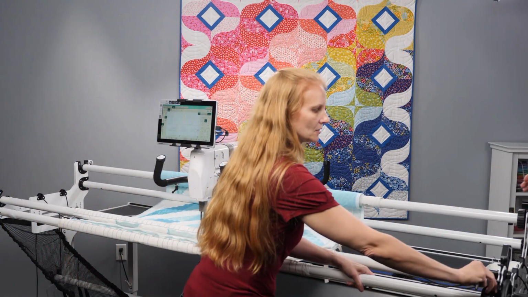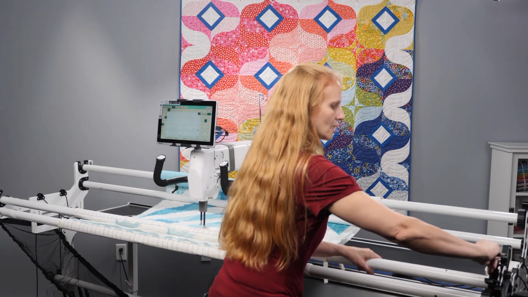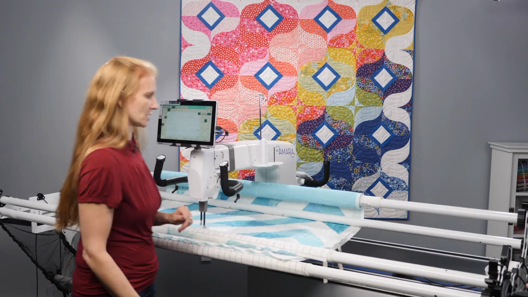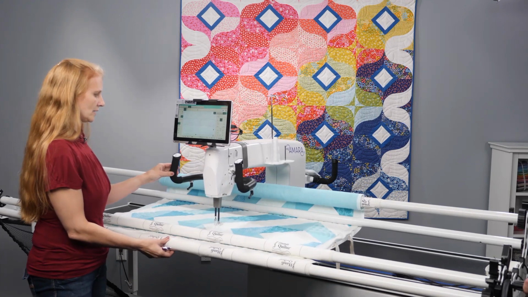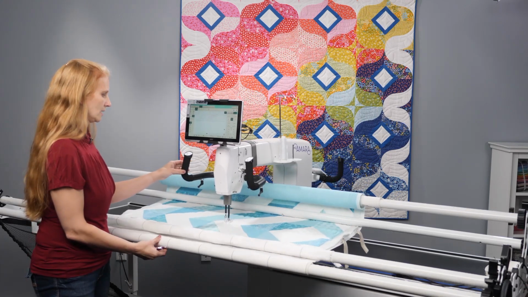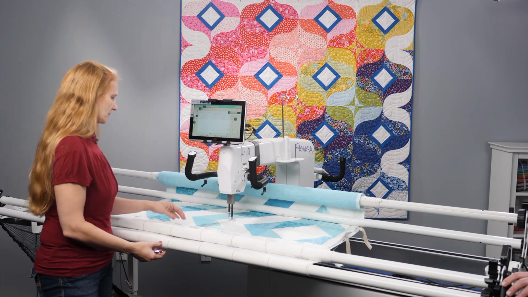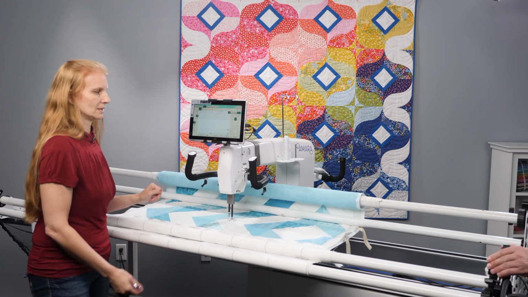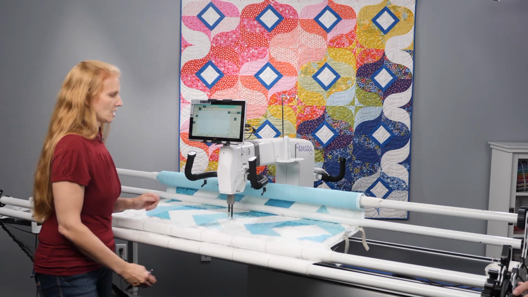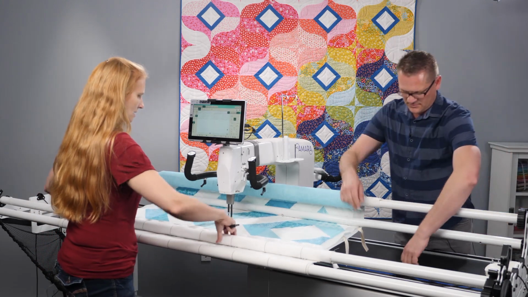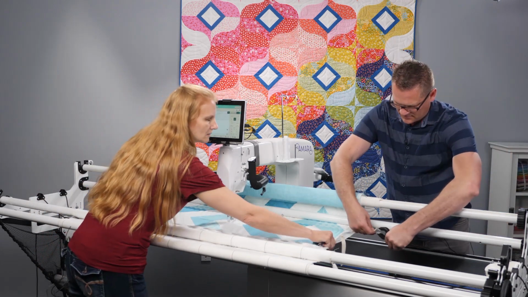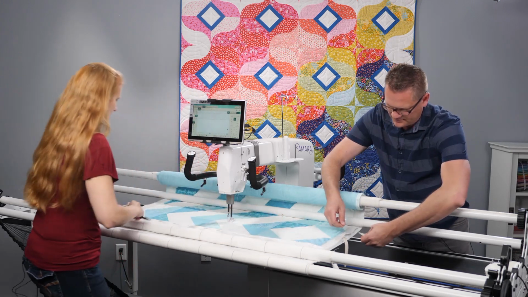And I'm going to pull up my top and backing ratchets. And Johnny's going to advance the quilt with the needle in the fabric. And that's plenty of room because that's the end of my quilt top. So with the needle still down, I'm going to tighten up my bars, smooth everything out, and reattach my clamps.